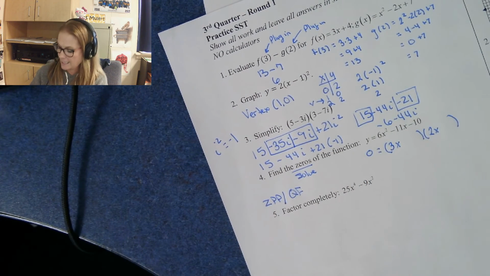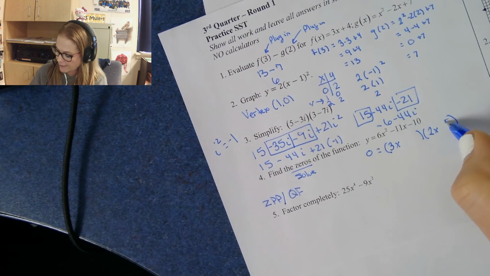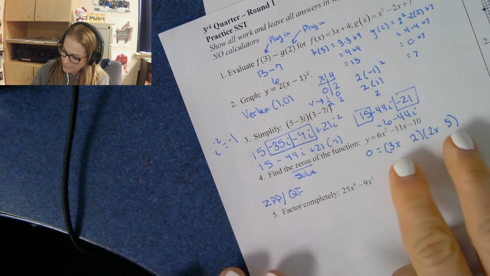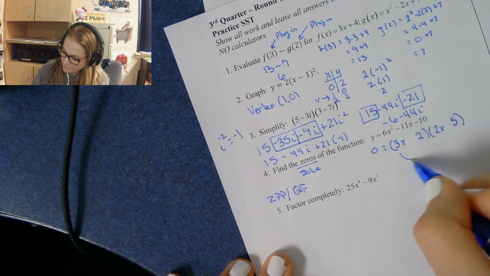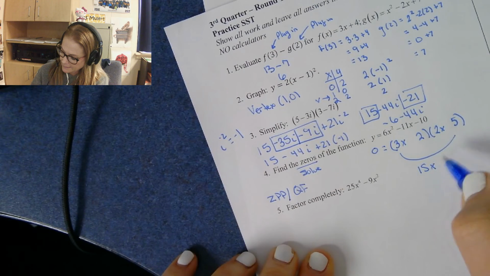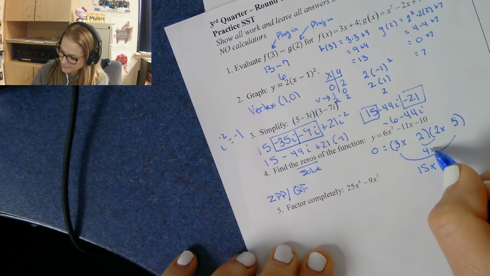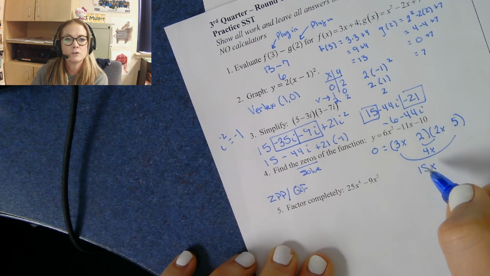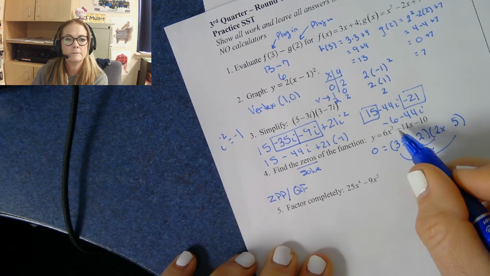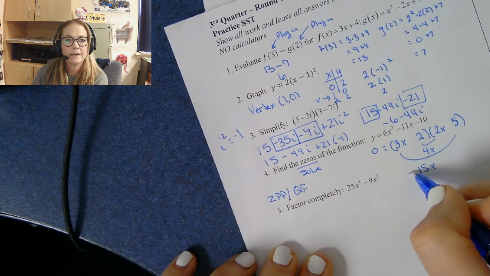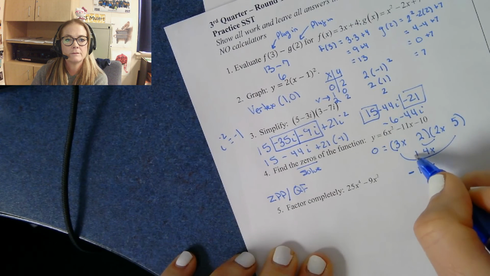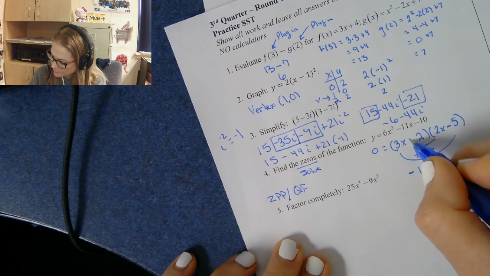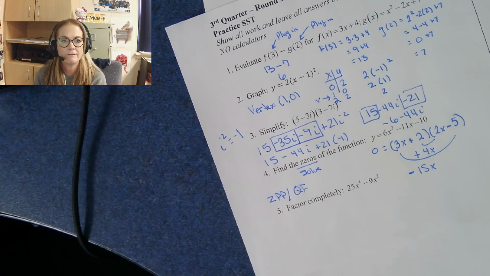Then if I split the 10 into 5 and 2 and put the 5 strategically here and the 2 here, when I go to this outer, that'll be 15x, and this will be 4x, and those certainly with different signs, because this is negative, those certainly subtract to make 11. So we would want this to be negative and this to be positive. Little strategy there. So this is negative and this is positive. Okay, so that's how that factors.